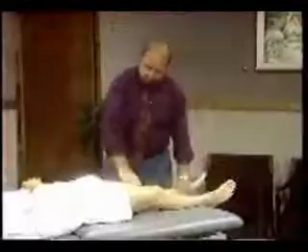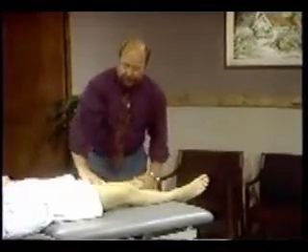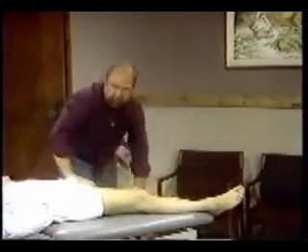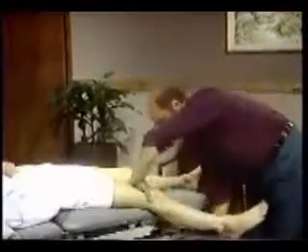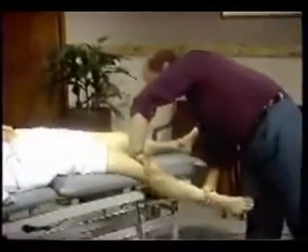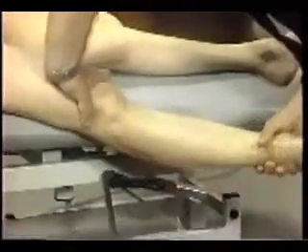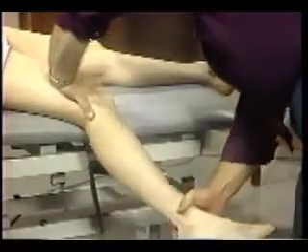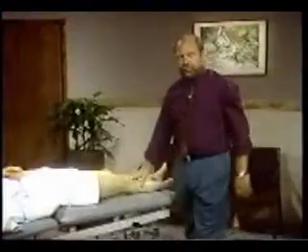For extension, we can extend, laterally rotate and adduct. And the easiest way to do this is to fix the leg to the bed. Just move that one over there. Fix the leg to the bed, which you can't see there. Laterally rotate and adduct this way. And I'm looking for that normal ovoid of motion. And the other extension quadrant is medial rotation and abduction, like so. These techniques can obviously be used for treatment as well.